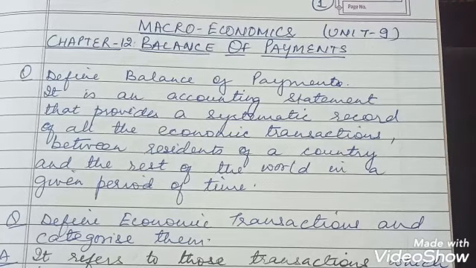Today we are going to start with the last chapter of the macroeconomics book, which is balance of payment. Children, this chapter is connected with the chapter done earlier, that is foreign exchange rate. Both the chapters together have a 6 marks weightage in the CBSE syllabus of Class 12. Now we are going to understand what is balance of payment.